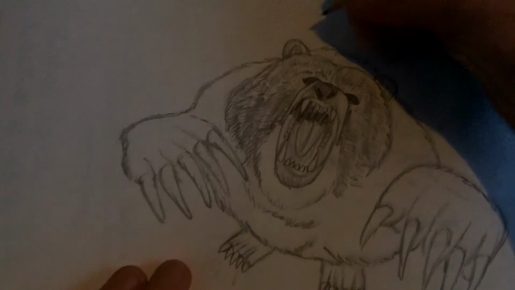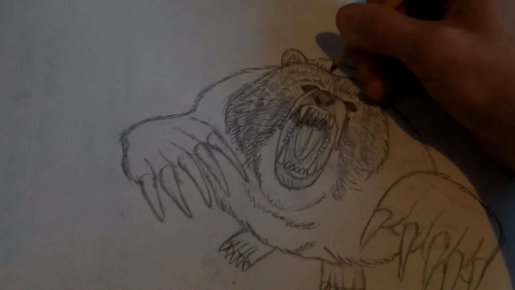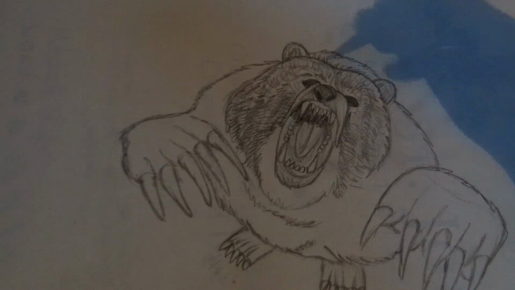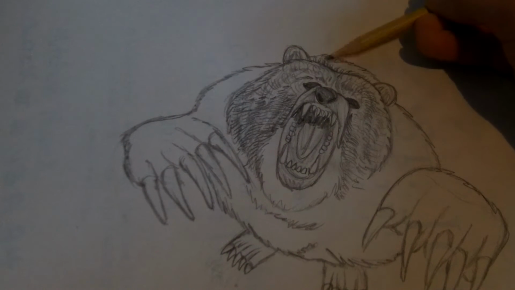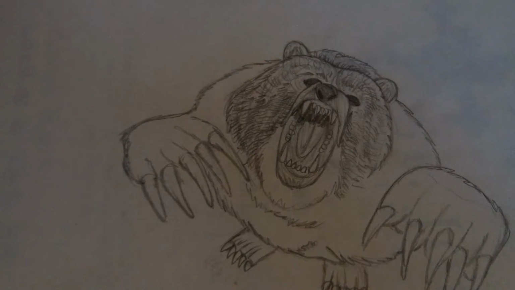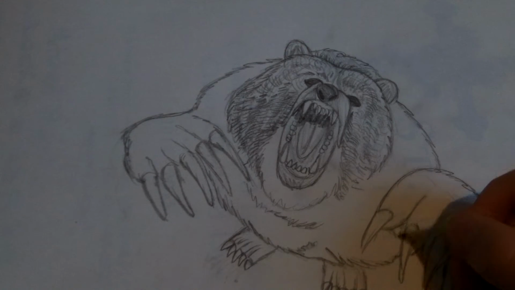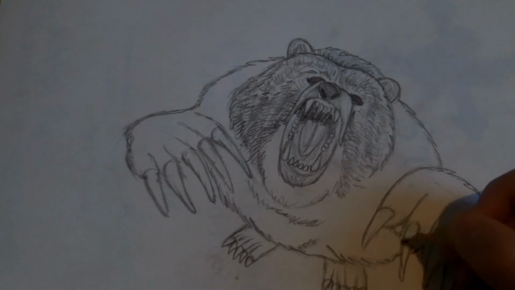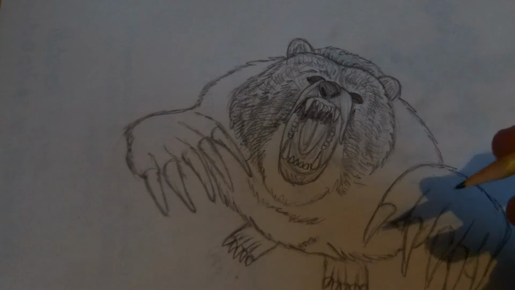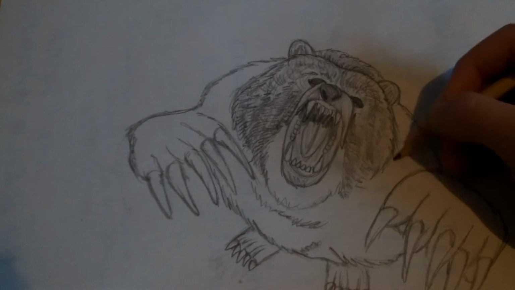And then up here, you just sort of make it darker in here. And then you don't have to do it for every single part, just the main parts, the parts that really affect the bear the most. I'll show you. We'll come back to those claws in a bit. First, let's just continue the fur on the outside.